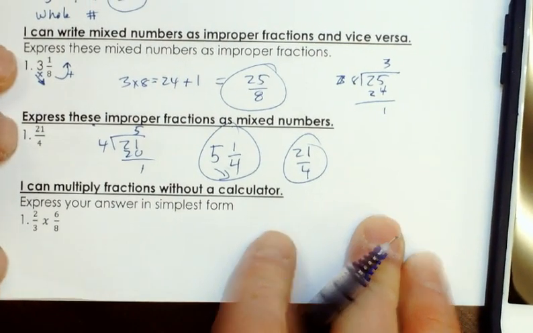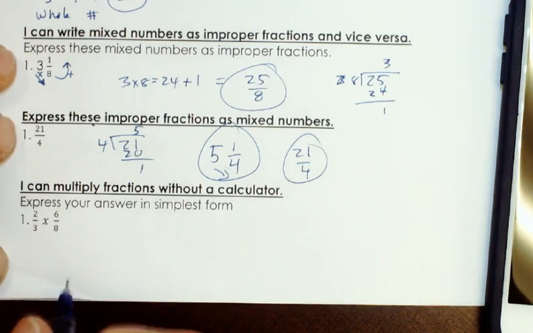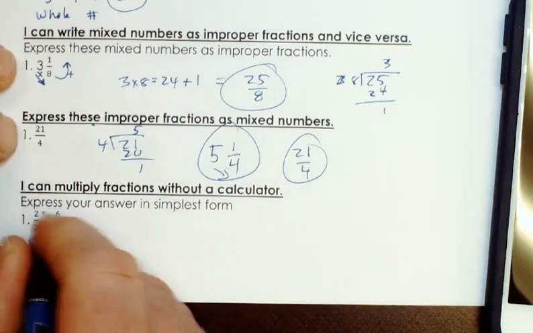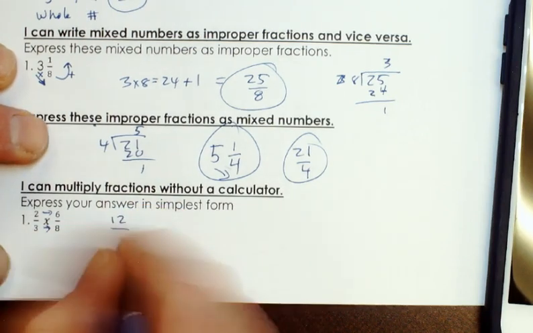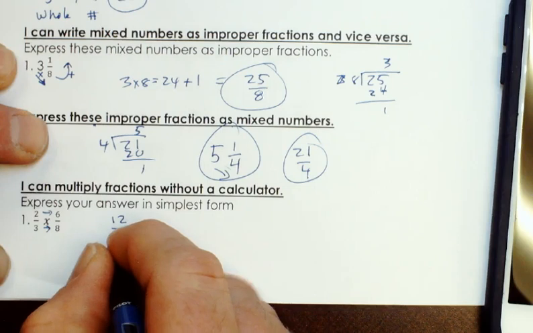I can multiply fractions without a calculator. Multiplying fractions is pretty straightforward. I'm going to do this problem 2 ways. First of all, you can just multiply straight across. That's all you have to do. 2 times 6 is 12. 3 times 8 is 24.